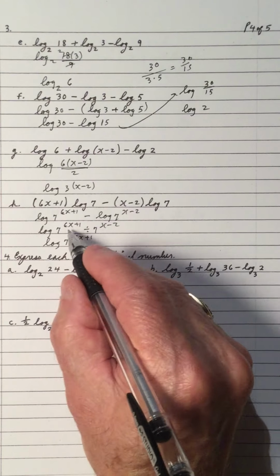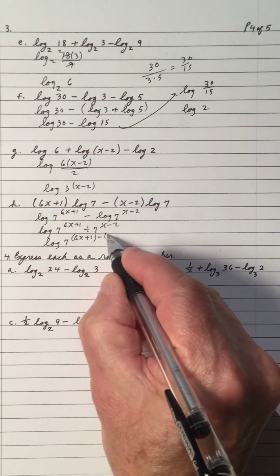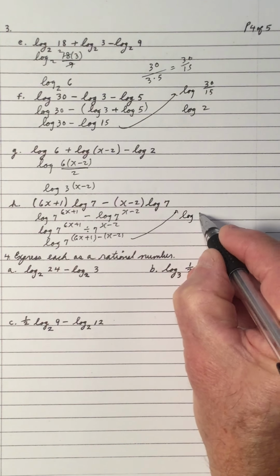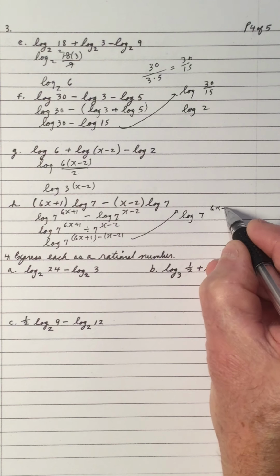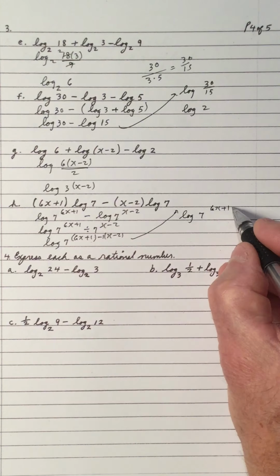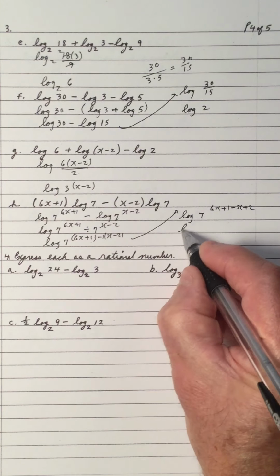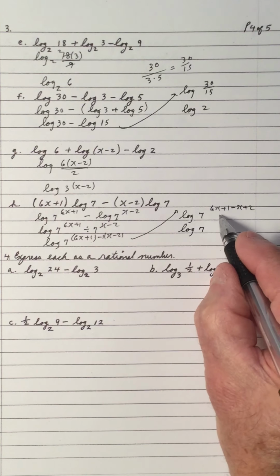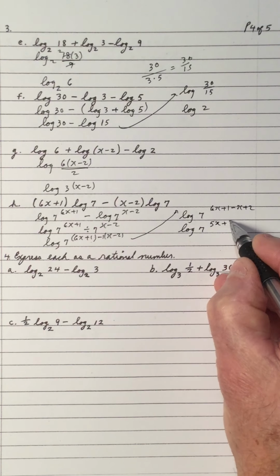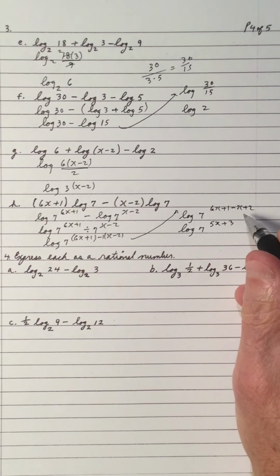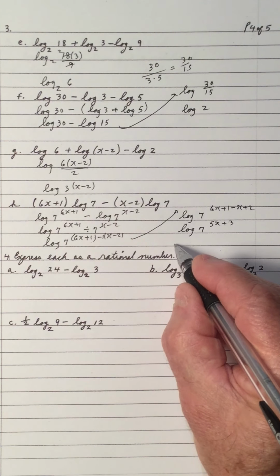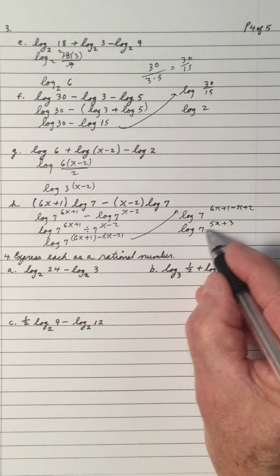Because we're dividing these exponentials, we subtract the exponents. So this is the log of 7, 6x plus 1. To subtract, make that a negative 1. That's a negative x plus 2. So this is the log of 7, and 6x subtract x is 5x, and 1 plus 2 is 3. So that's as a single log. Again, if you wanted to, I could have had a 5x plus 3 in brackets, log 7, but to leave it like that is okay.